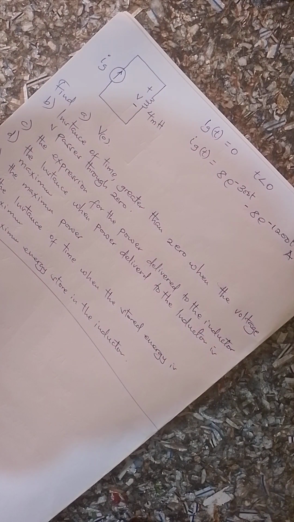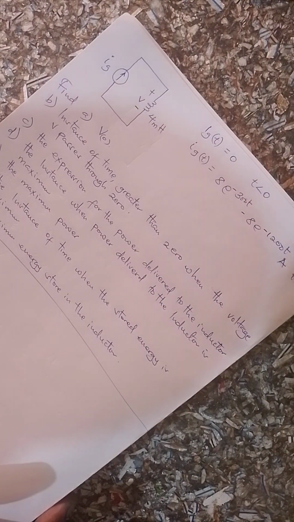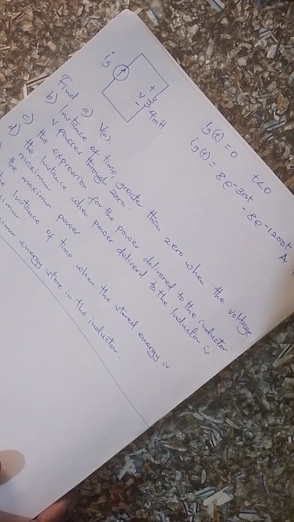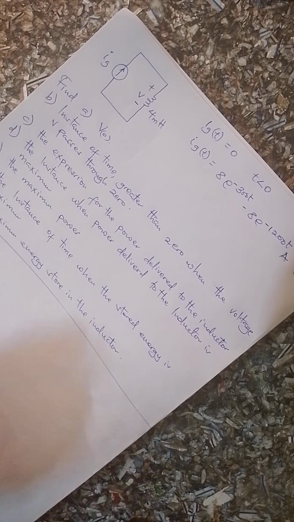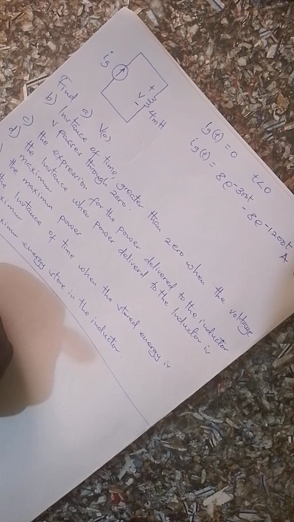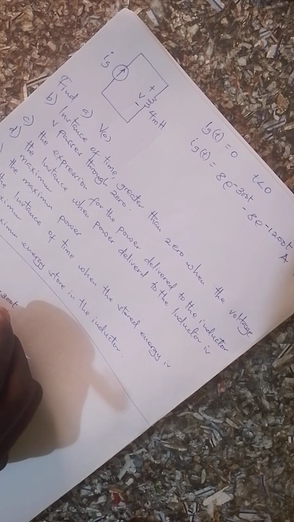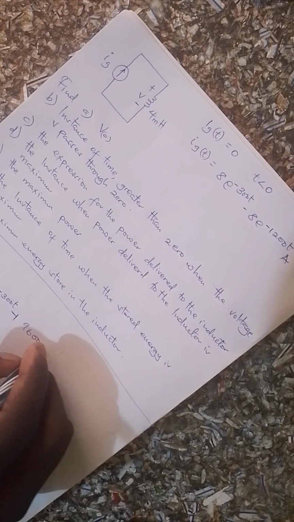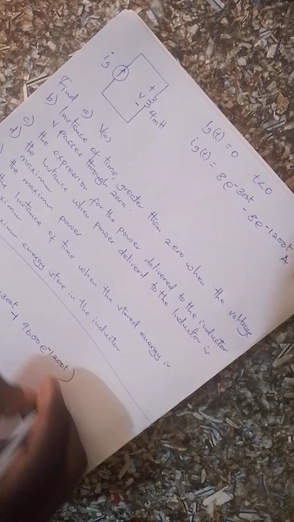We differentiate the equation of i, where we were given 8e^(-300t) minus 8e^(-1200t). When we differentiate that, we will have negative 2400e^(-300t) plus 9600e^(-1200t), close the bracket.